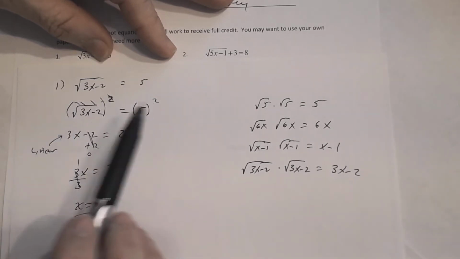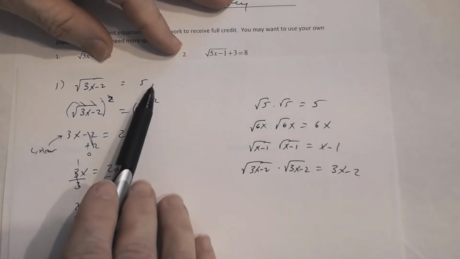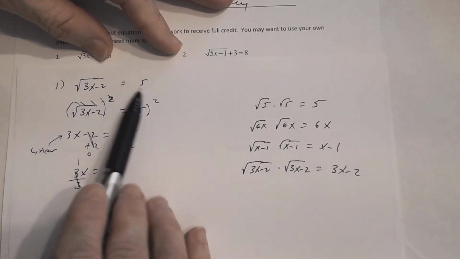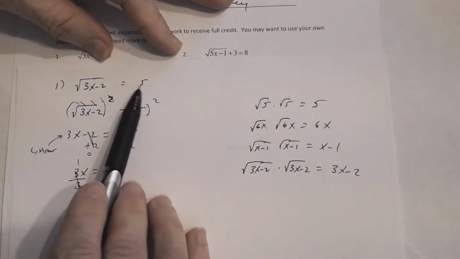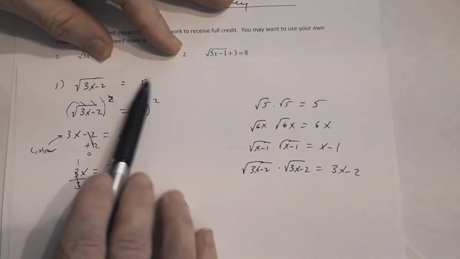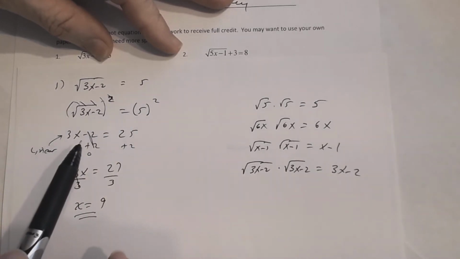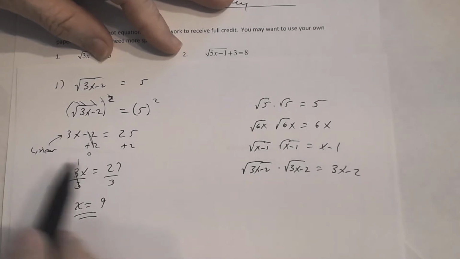Now, in these problems, you won't have to because when you get the radical by itself, on the other side that's always going to be a positive real number. So you really don't have to check these, but in the next worksheet you will. If you check it though, let's go ahead and check it.